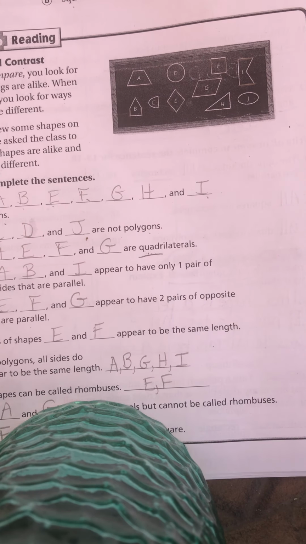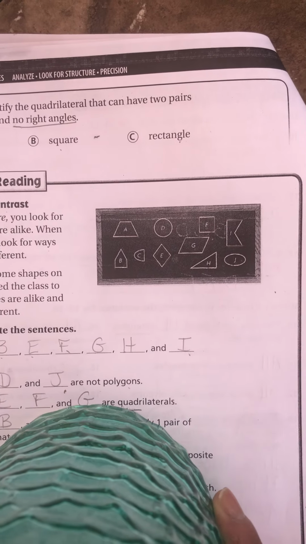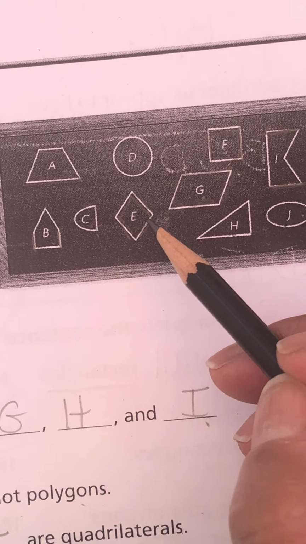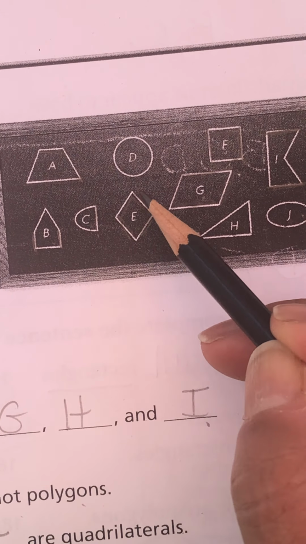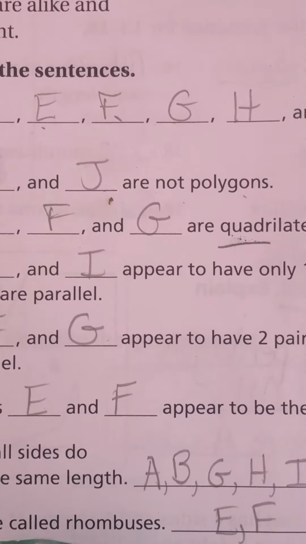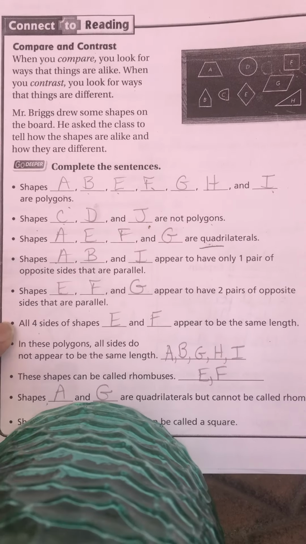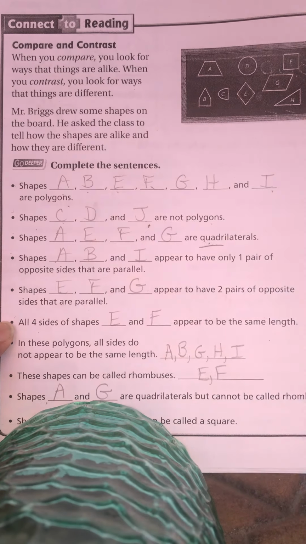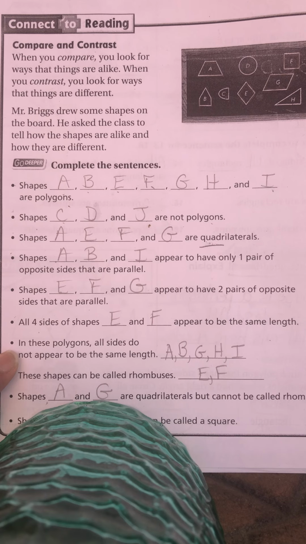All 4 sides of shapes E and F appear to be the same length. Okay, let's go to E and F. E and F have the same length. Yep, same length on every side, same length on every side. All right, so make sure you have that. And we are on bullet what? 1, 2, 3, 4, 5, 6. Bullet 6. Bullet 7. In these polygons, all the sides do not appear to be the same. Please write A, B, G, H, and I.